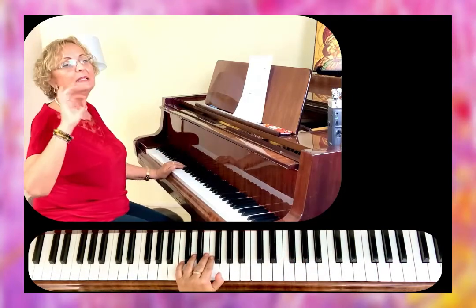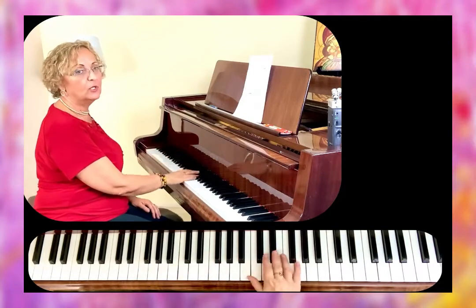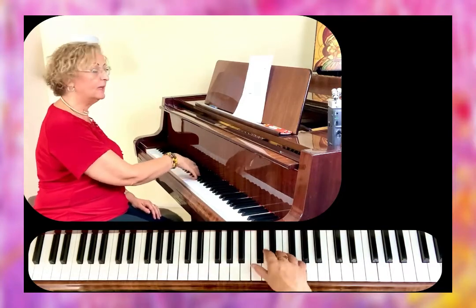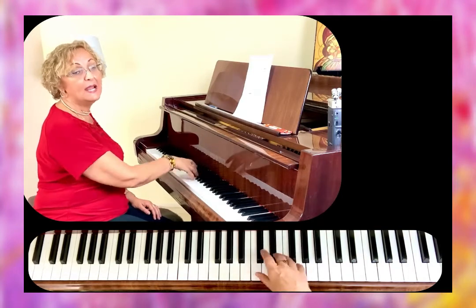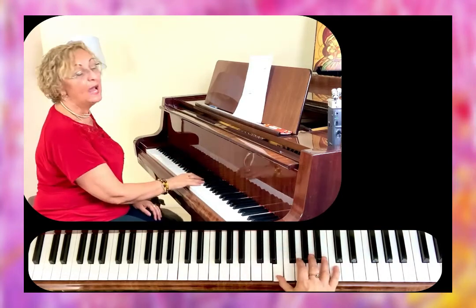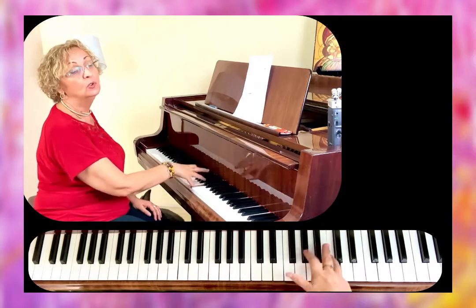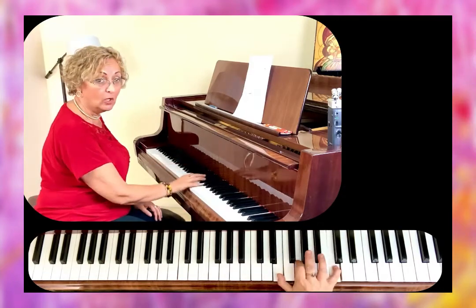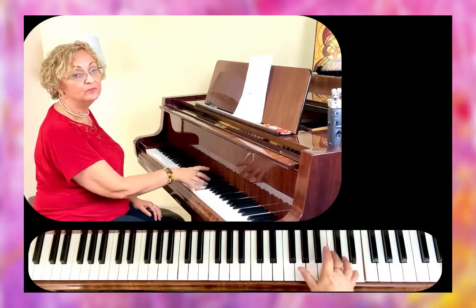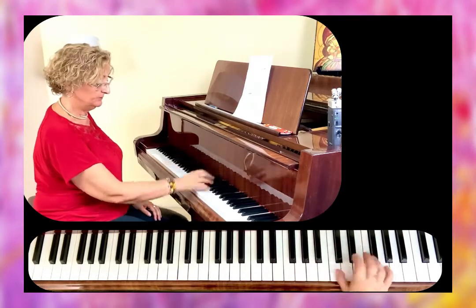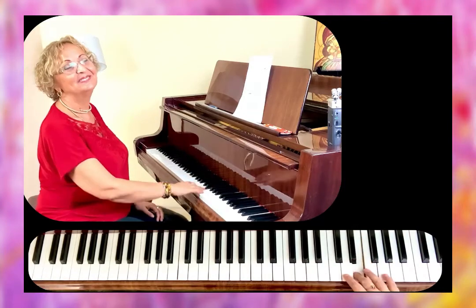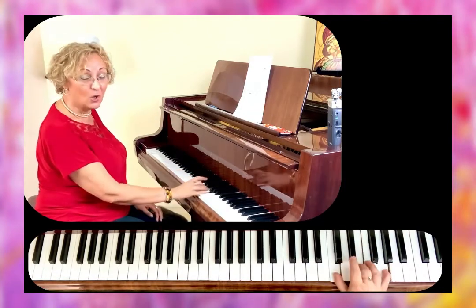You will practice separate hands. I will show you how to practice separate hands, you know, like you can do it three times in chord. 1, 2, 3 in chord. And chord.